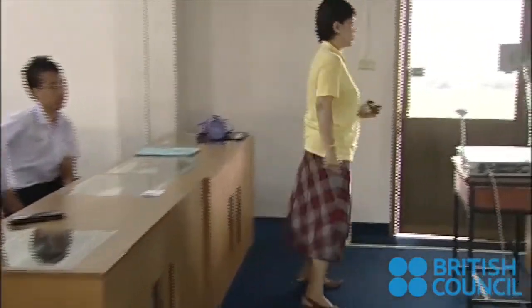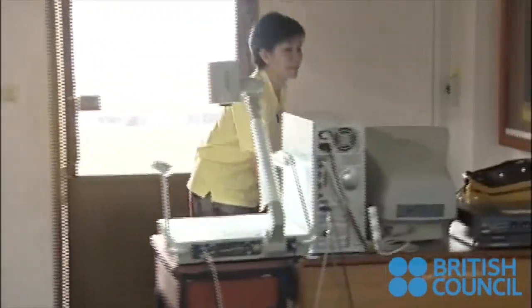To make your students more aware of the stress, here's something you can do. Using numbers, something which they're familiar with. 1, 2, 3, 4, 5, 6. No. 1, 2, 3, 4, 5, 6. Notice the pitch changes and the stress on 5.